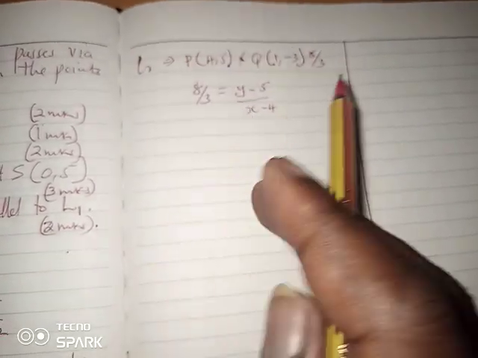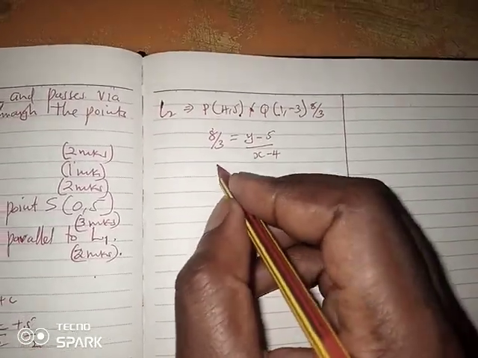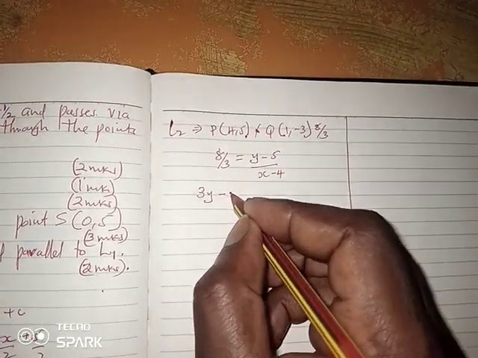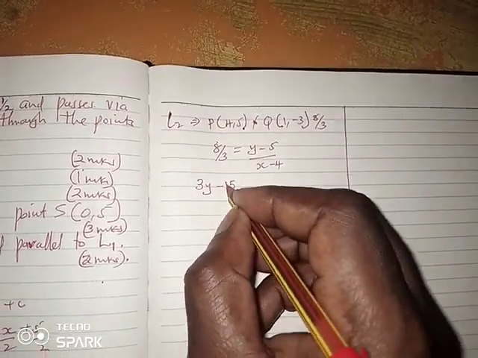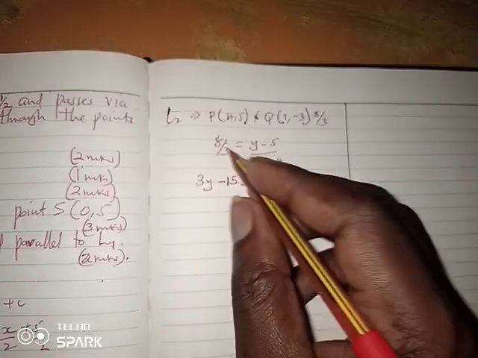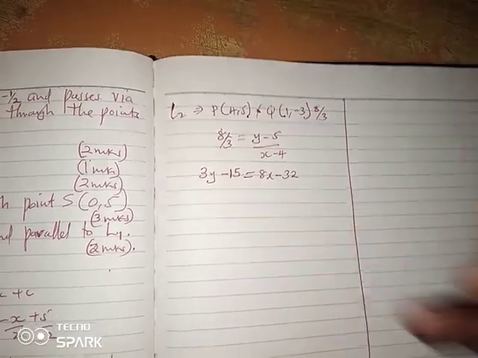Cross multiplying, we shall have 3y minus 15 equals 8x minus 32.